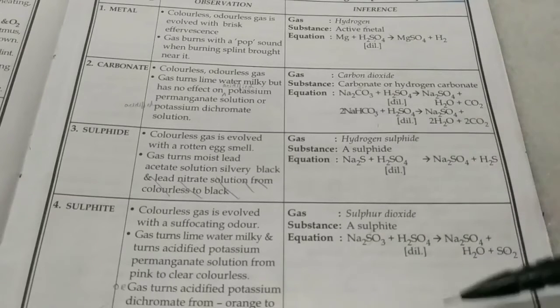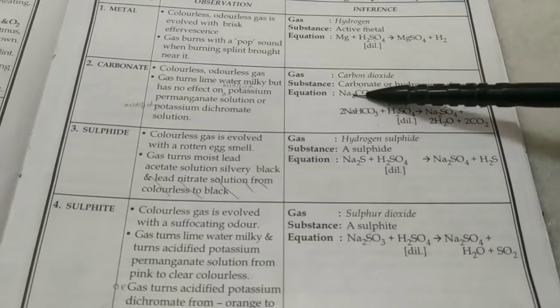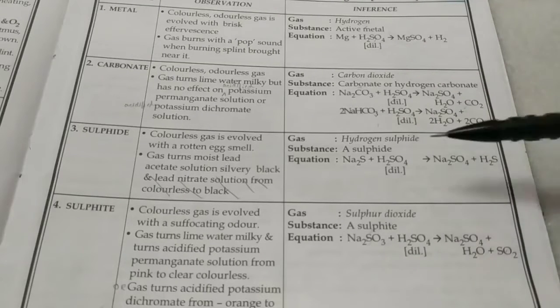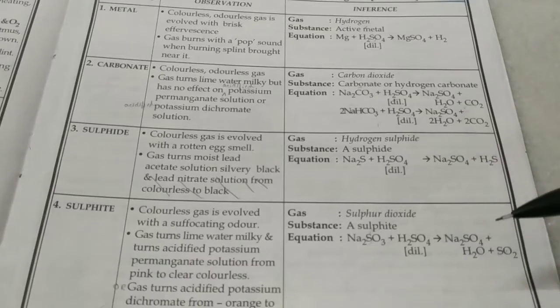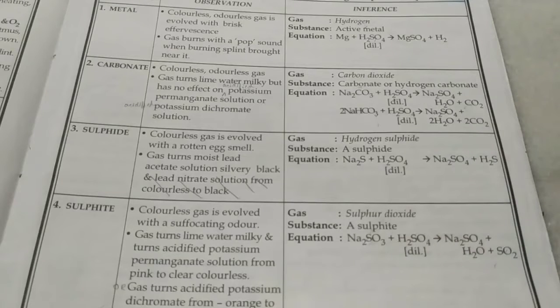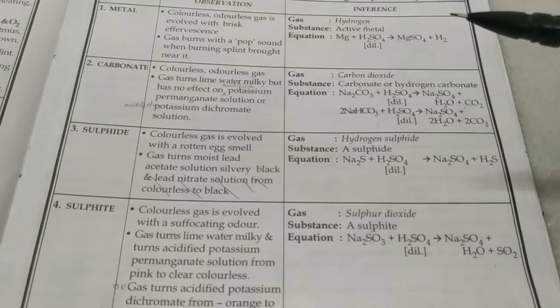Both of them will release a gas. The one which releases a colorless gas, which turns lime water milky but has no effect on acidified potassium dichromate solution, is sodium carbonate, because you just proved it's CO2 gas. And the one which also turns lime water milky but also changes the color of acidified potassium dichromate solution from orange to clear green is sodium sulfite, because you just proved that it is SO2 gas. So that's the whole use of all these tests. It helps us to understand and identify the substances.